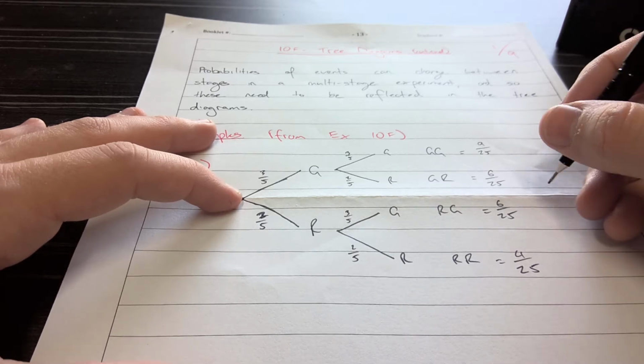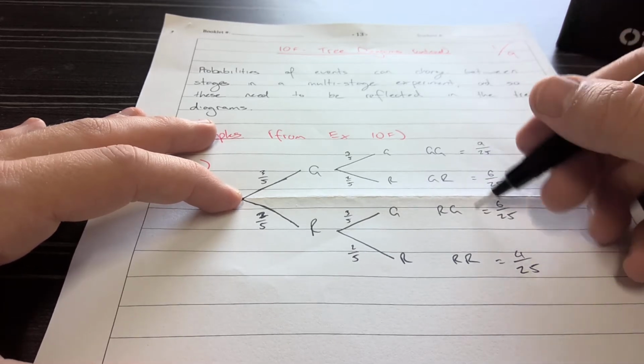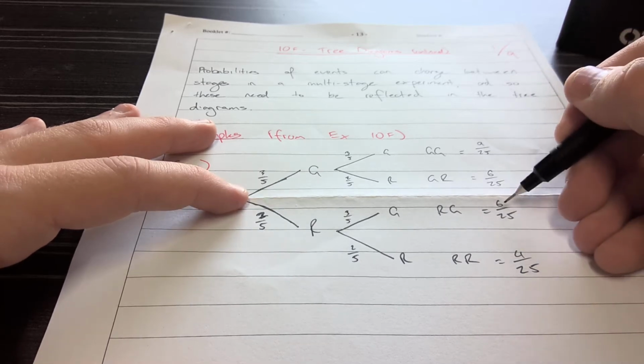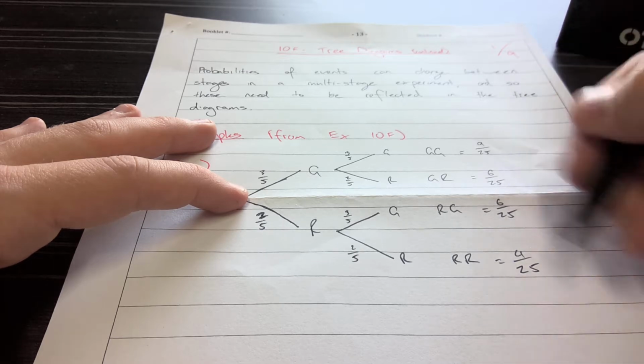Now, to make sure that we've got those numbers correct, of course, if we add up all these probabilities at the end, it should equal 1. So 9 plus 6 plus 6 plus 4 equals 25, which is 25 out of 25.